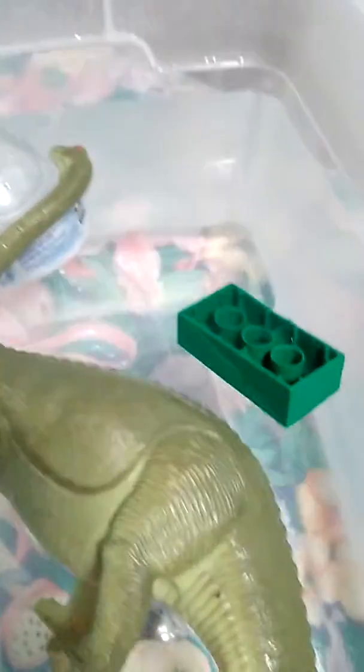What do you think? Is it going to be a sink or a float? Float. Duplo block is floating.